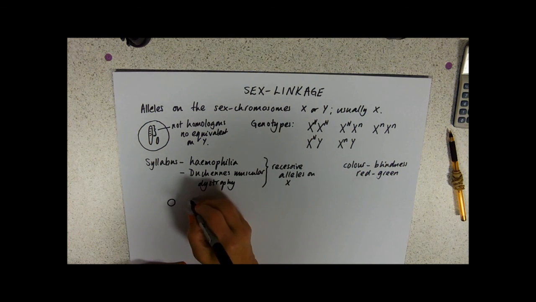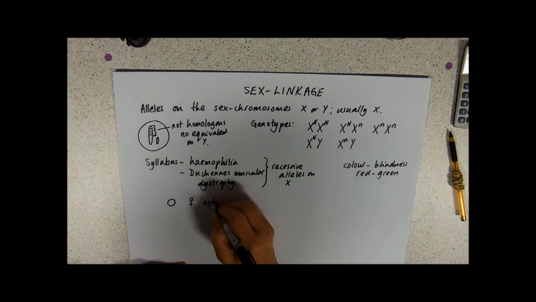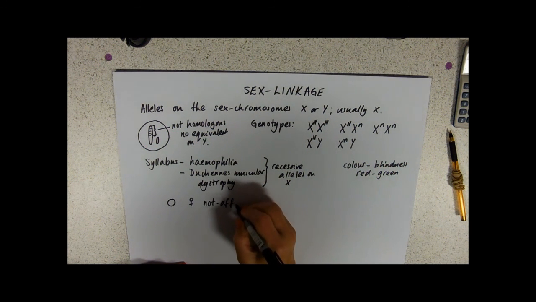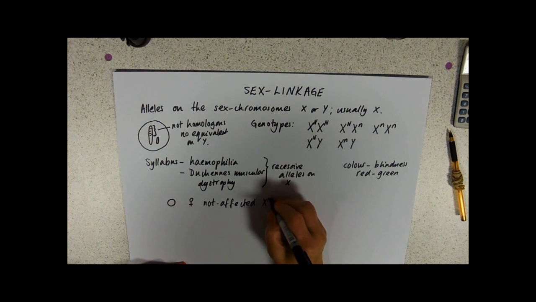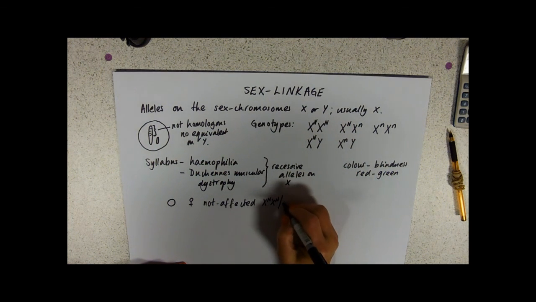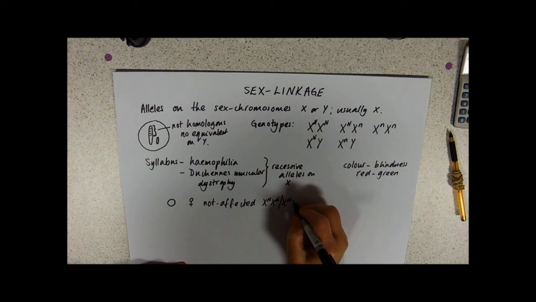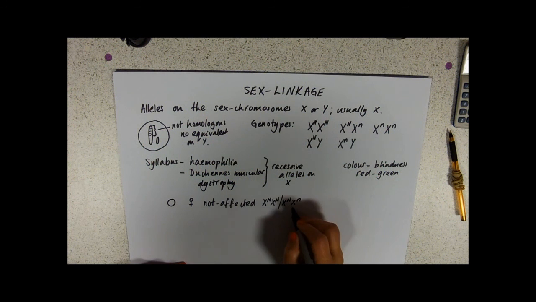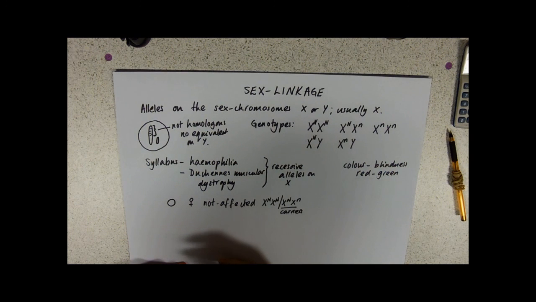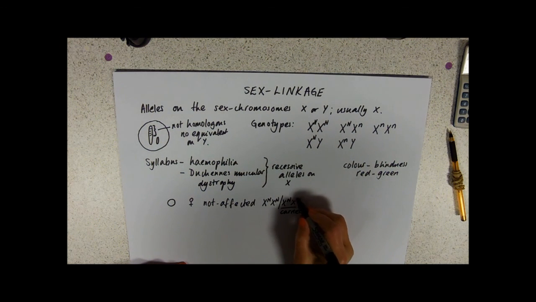Round circles, these are females, and these are not affected. So if we think about the genotype, they are X big N, X big N, or X big N, X little n individuals. Now, these individuals are often called carriers because they're not displaying the trait phenotypically, but they are carrying that recessive allele.